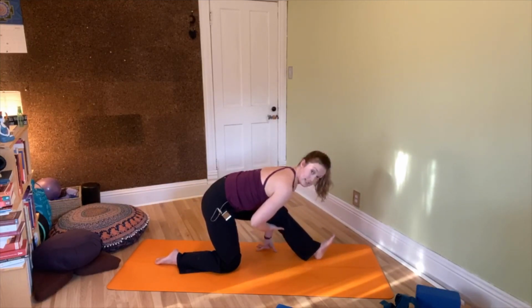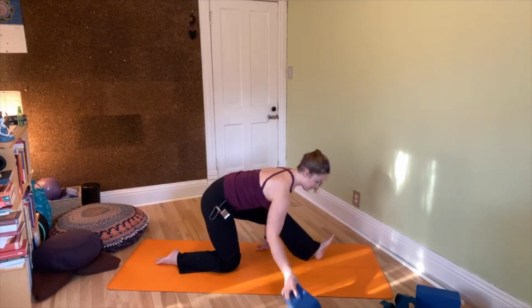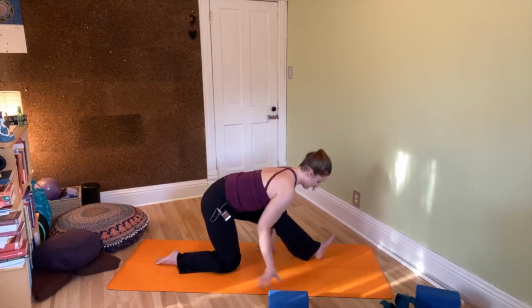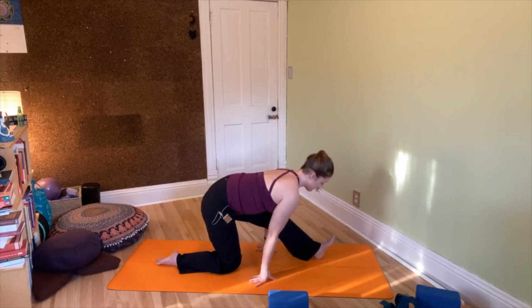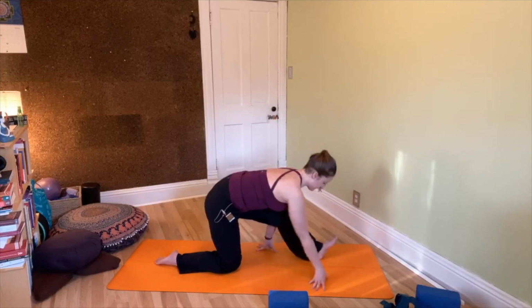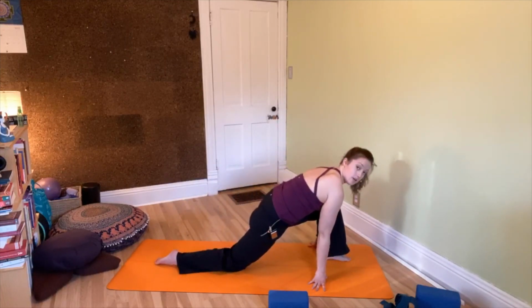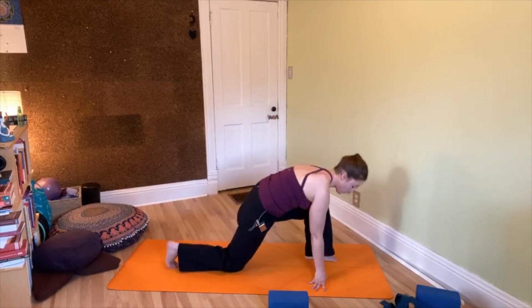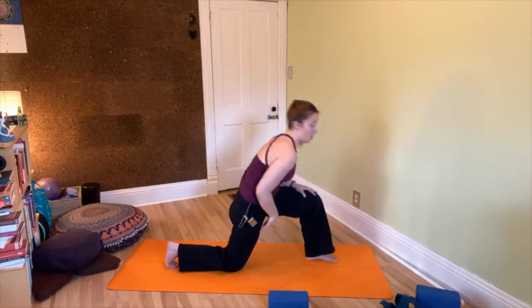We can take hands to blocks or to books if you'd like, if the hands do not quite reach the floor. And bend into the left knee. Noticing how long your stance is. We might need to pull left foot back slightly, shortening the stance. Stand up onto your right knee.